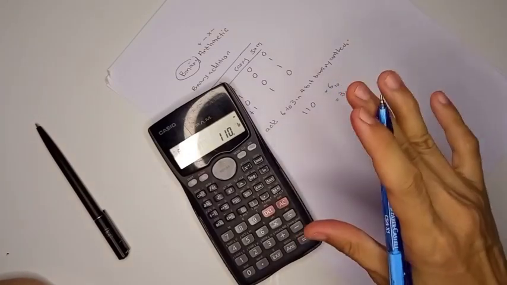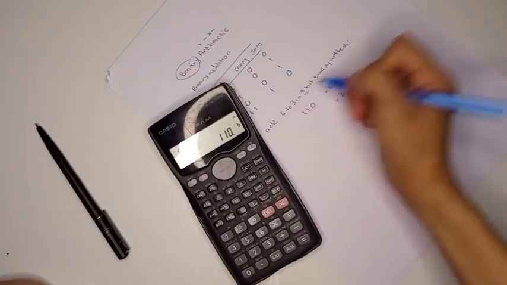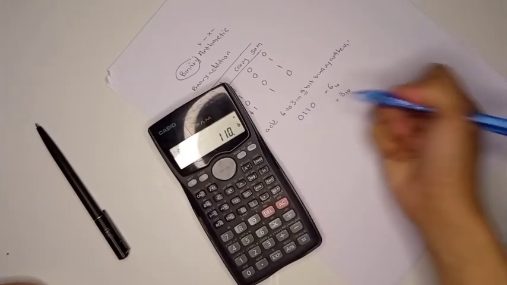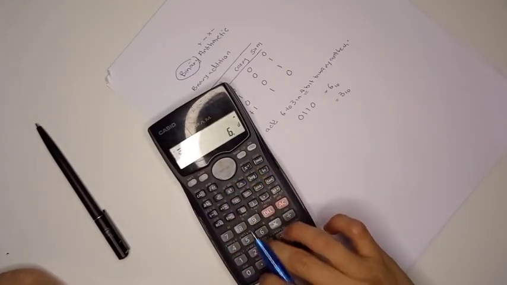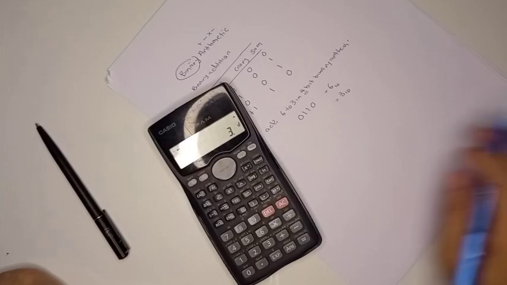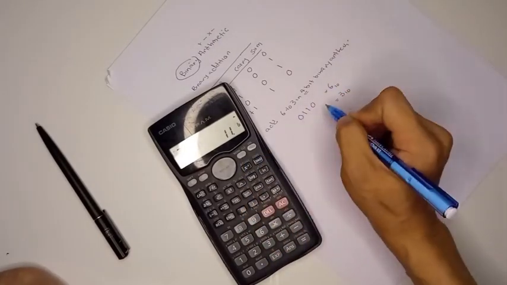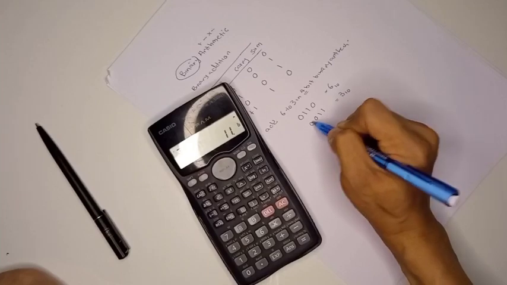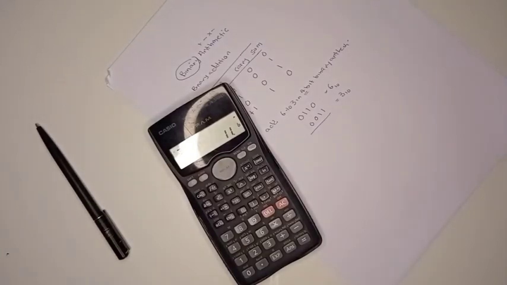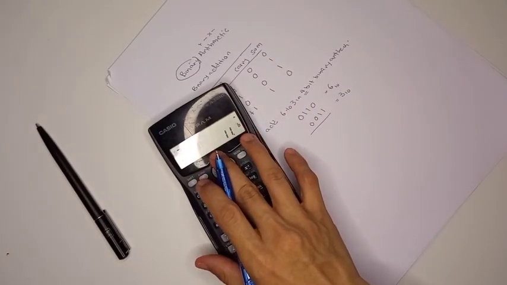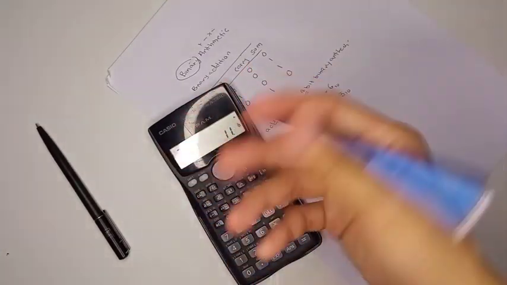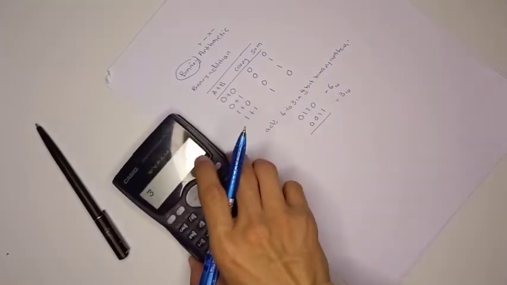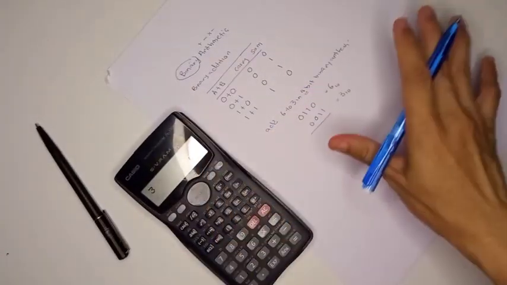But remember the question says add 6 to 3 in 4-bit binary arithmetic, so you add a 0 here to make it 4-bit. How about the 3 in decimal base 10 in binary? It is 11, so you add another 0 here to complete the 4-bit binary system. I advise you not to really use the calculator, but if you really struggle or have difficulty, the calculator is there to help. This is actually not that difficult.